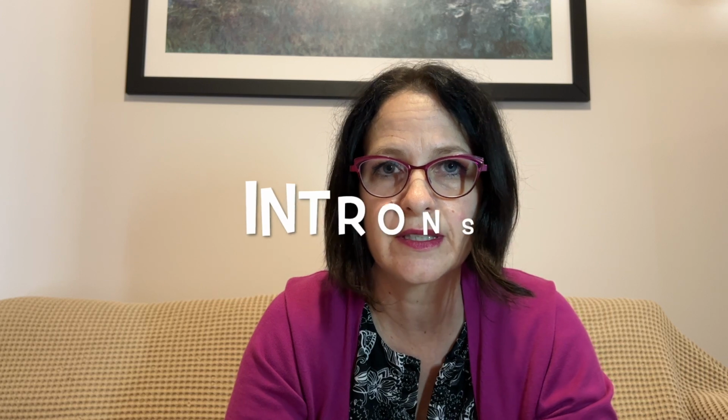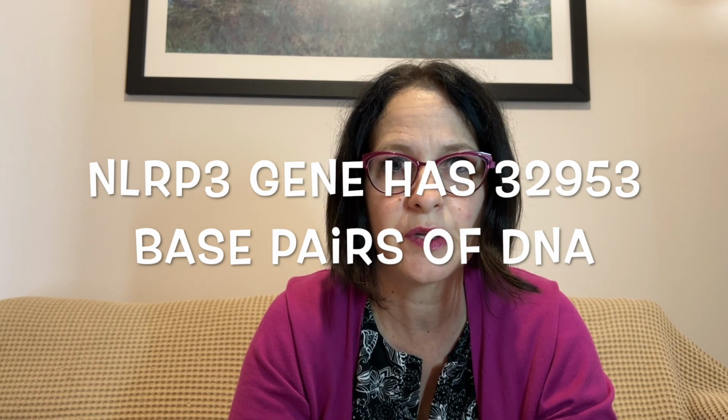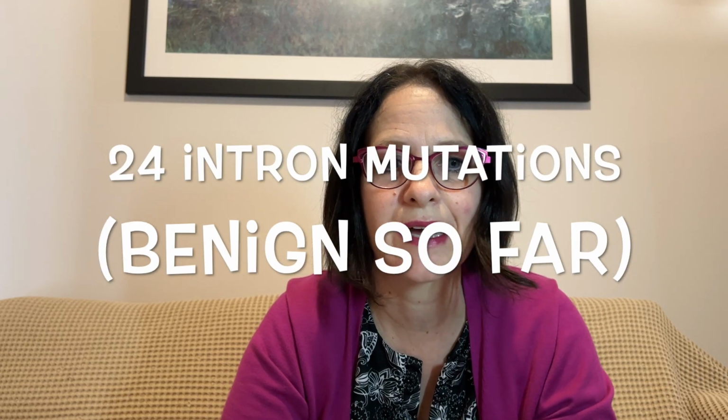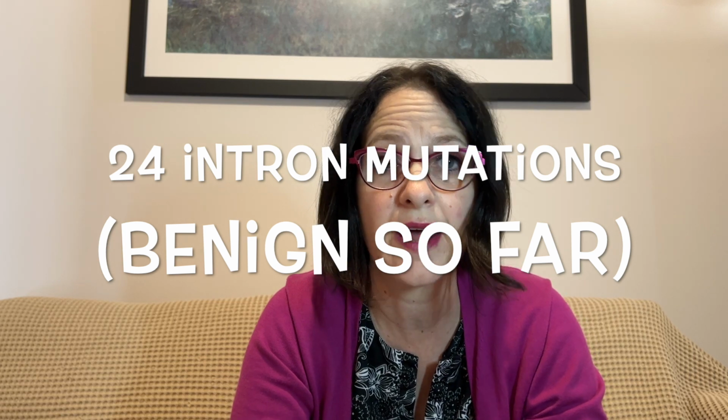Finished messenger RNA contains exons, but in its early stages it also contains introns. The whole NLRP3 gene has 32,953 base pairs, so a lot can go wrong. 24 intron mutations are listed in the Infevers database, and so far they've all been classified as benign or likely benign. But that doesn't mean all intron mutations will be, because intron regions can affect how the messenger RNA turns out.